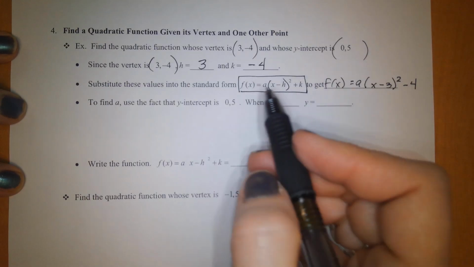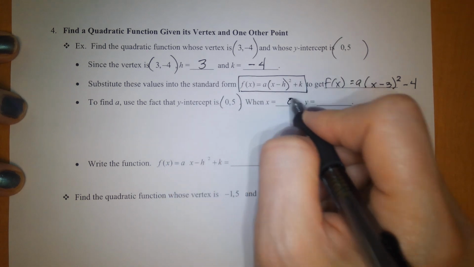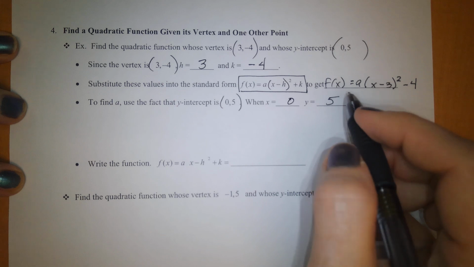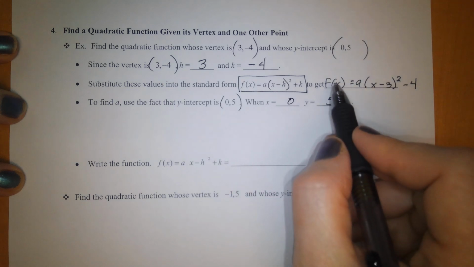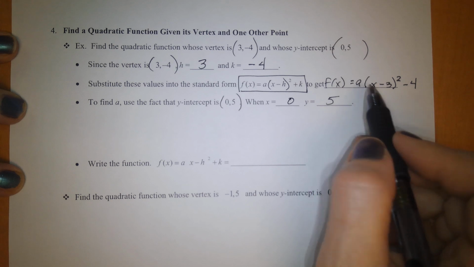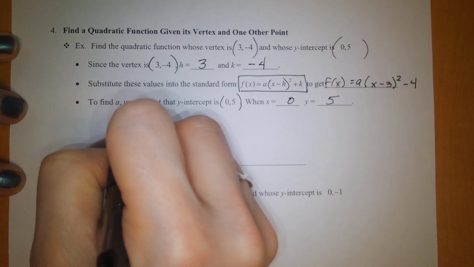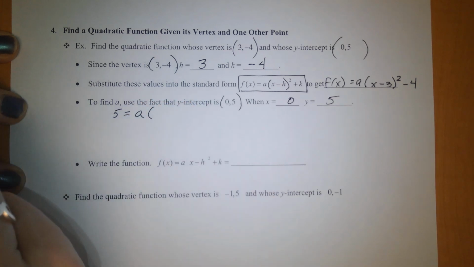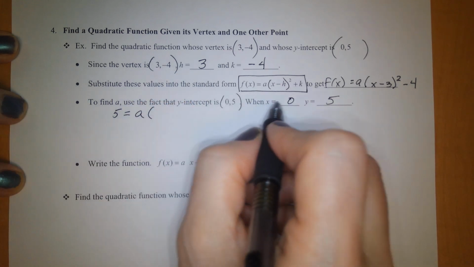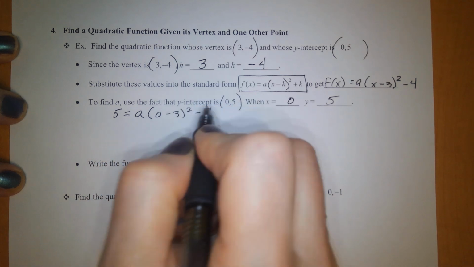Well, to find the a, we're going to plug this information in. So when x is 0, y equals 5. We plug that in for x and y, and then we can solve for the missing variable a. So f of x is the same thing as y, so we'll say 5 equals a, which we don't know, we'll try to find, times (0 minus 3) squared minus 4.